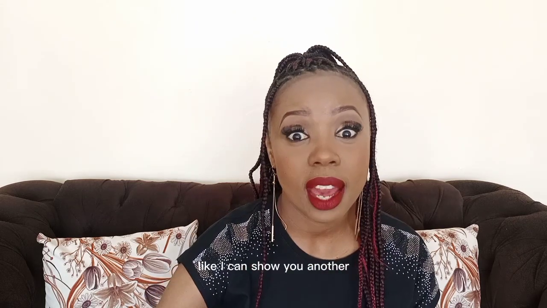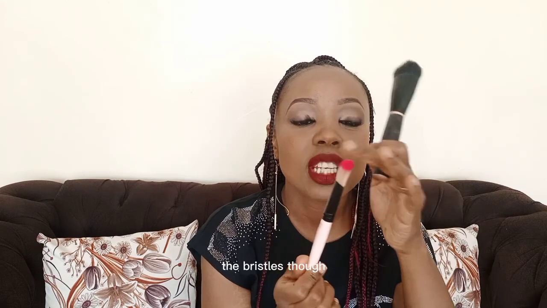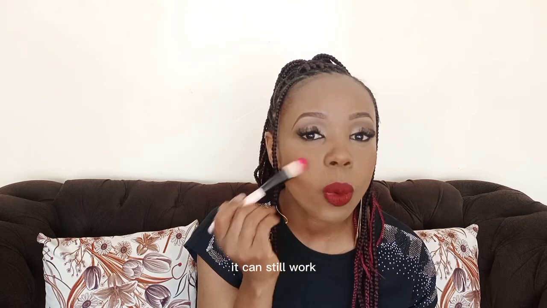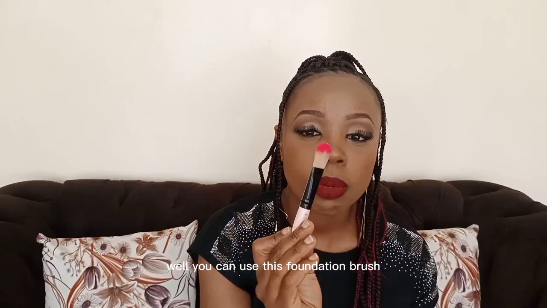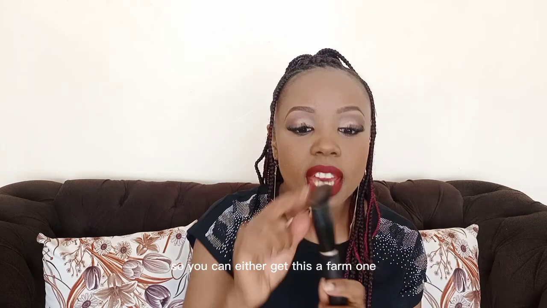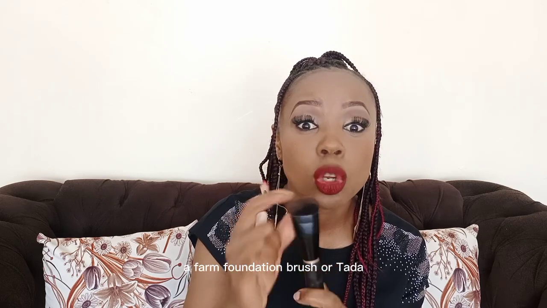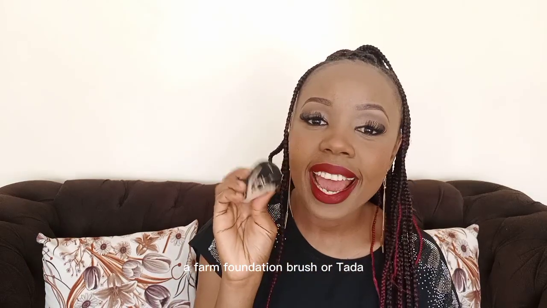Like I can show you another. This is a foundation brush. As you can see, the bristles are firm, though it can still work. If it's your personal one, it can still work well. You can use this foundation brush, but the bristles are not as many and as firm. So you can either get a firm foundation brush, or ta-da, you can use a beauty blender.